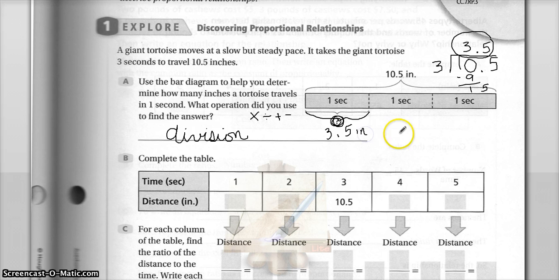Okay. All right, so then that's what they're asking you to do in this table. They're saying, in 1 second, how far did he go? Well, we just figured that out. He went 3.5 inches. In 2 seconds, how far did he go? Well, he doubled his speed. So 3.5 times 2 is 7.0. Okay, and then we know that in 3 seconds, he went 10.5 inches.